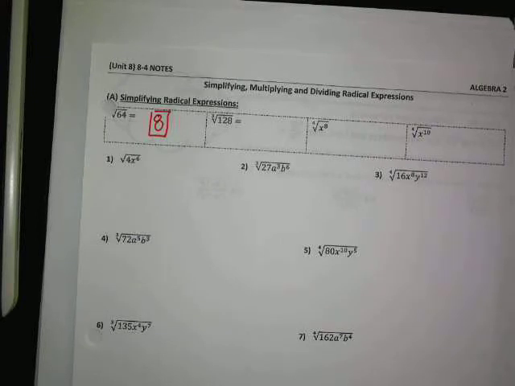Wait, so when do you do plus minus? When you're solving an equation. So we're not solving on this one, so we're not going to do it. So it's just simplifying.